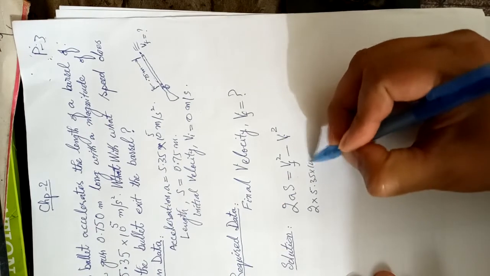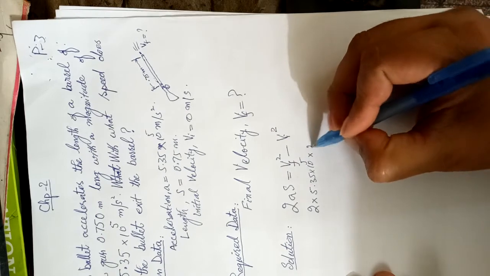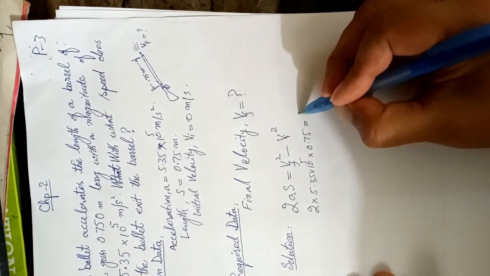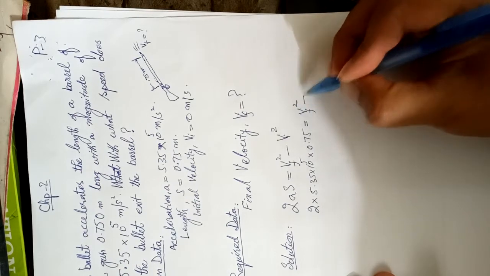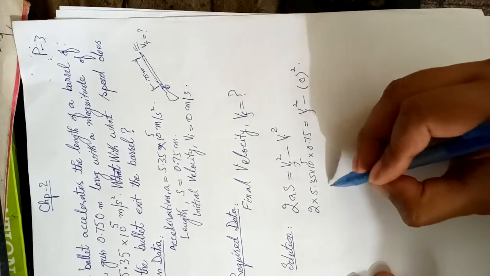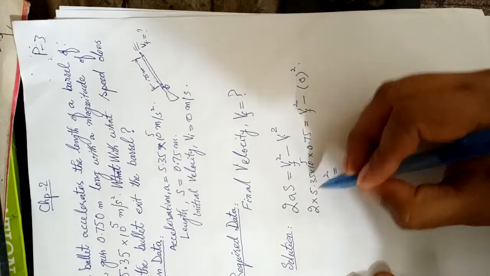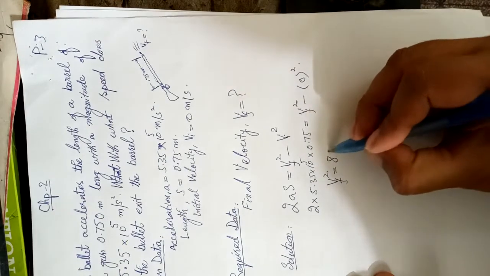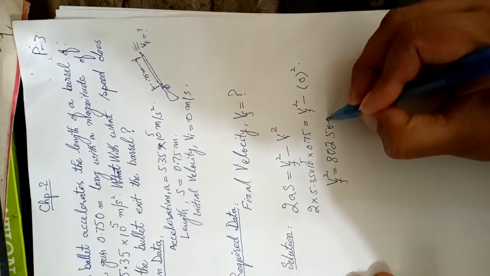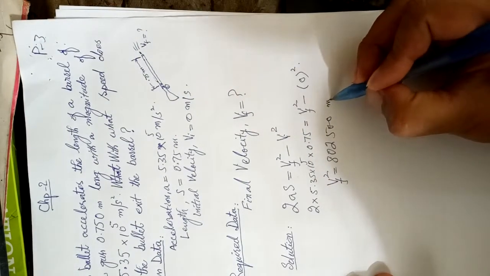5.35 × 10^5, S is 0.75, Vf square is to be determined, and initial velocity is 0. So we will get Vf square by multiplying all these, we will get 802,500 meter per second square.